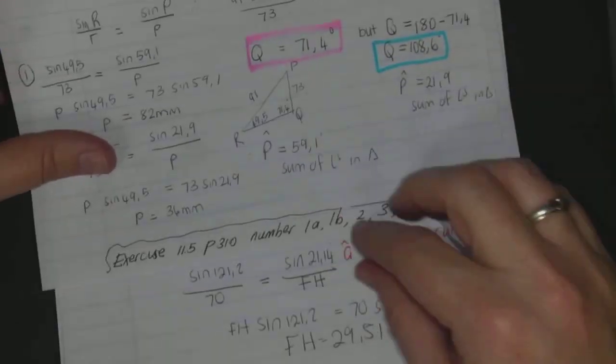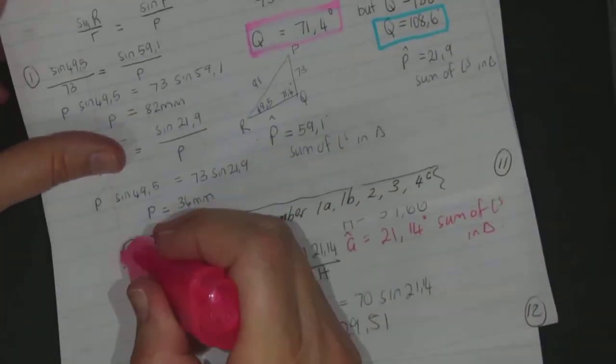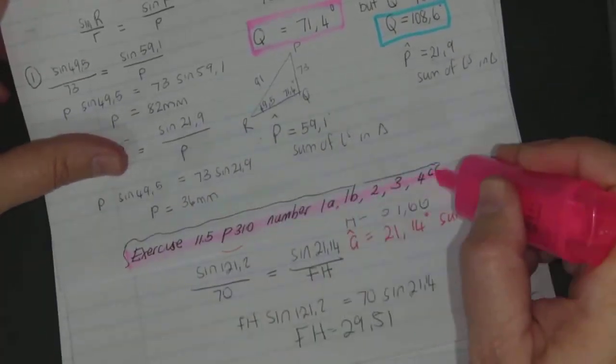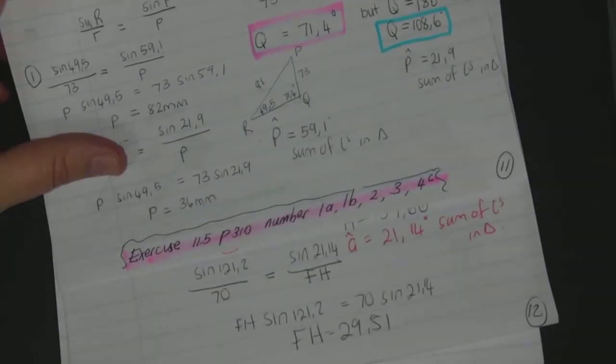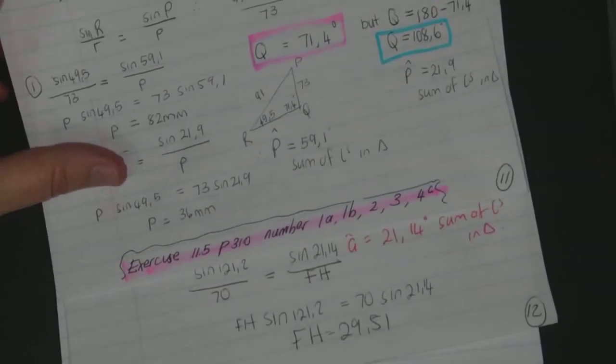You are now going to do exercise 11.5 on page 310, number 1A, B, 2, 3, and 4C.